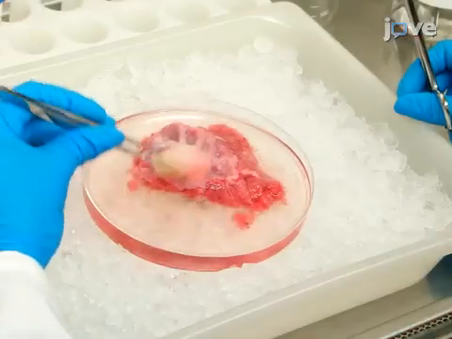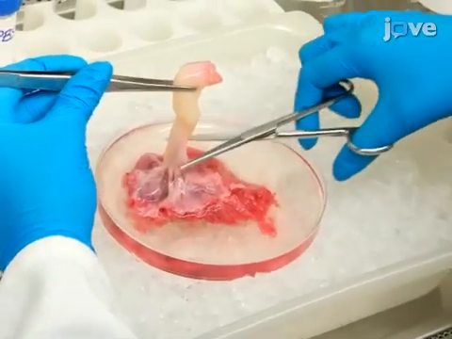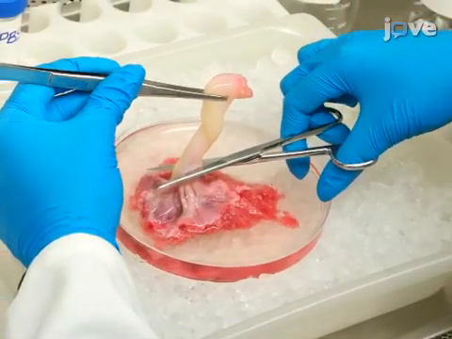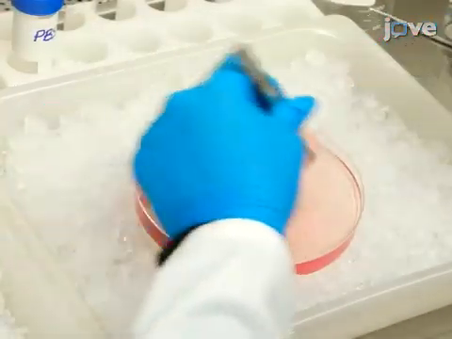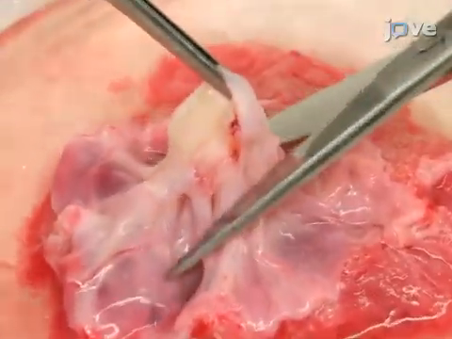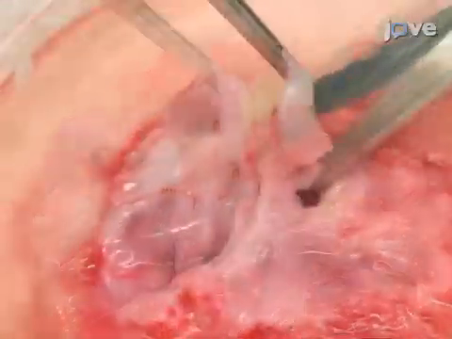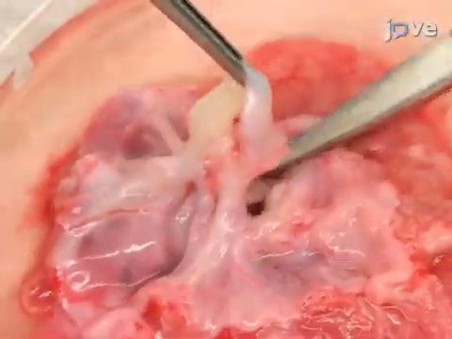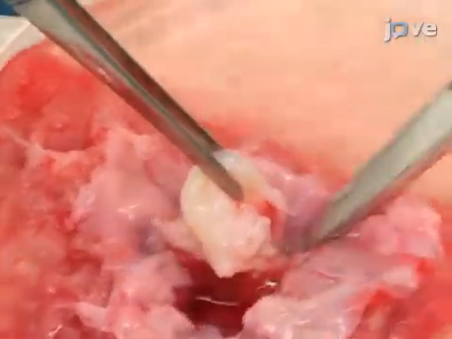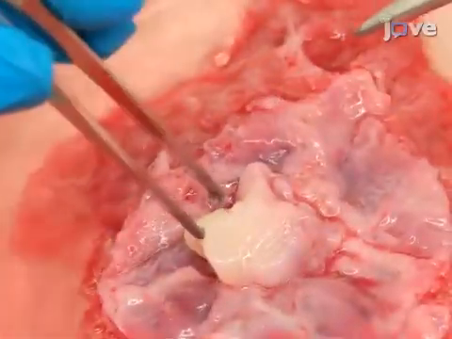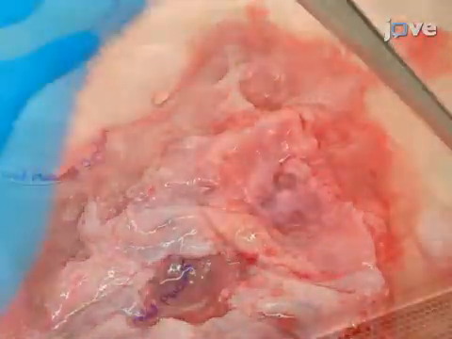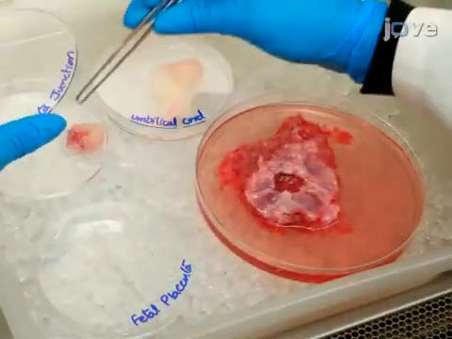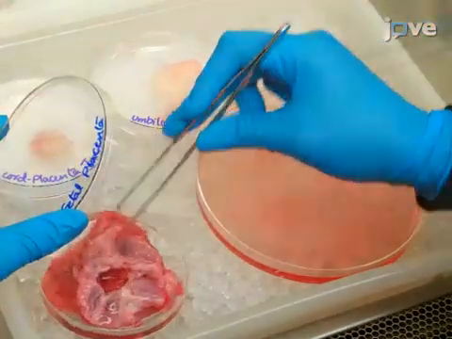Then use forceps to grasp the fetal end of the umbilical cord and use scissors to carefully make an incision at the top of the cord-placenta junction. Make a second incision below the junction to separate the cord-placenta junction from the placenta. And split the separated tissues into individual Petri dishes.